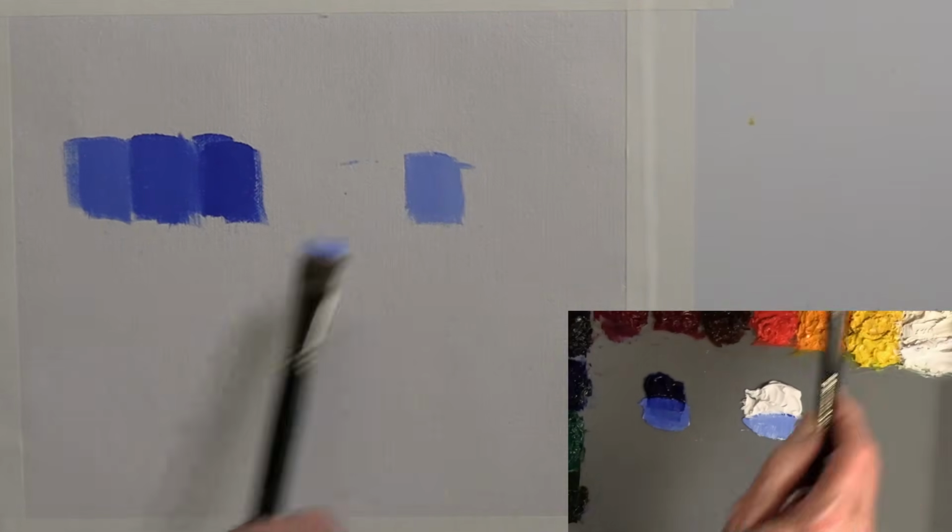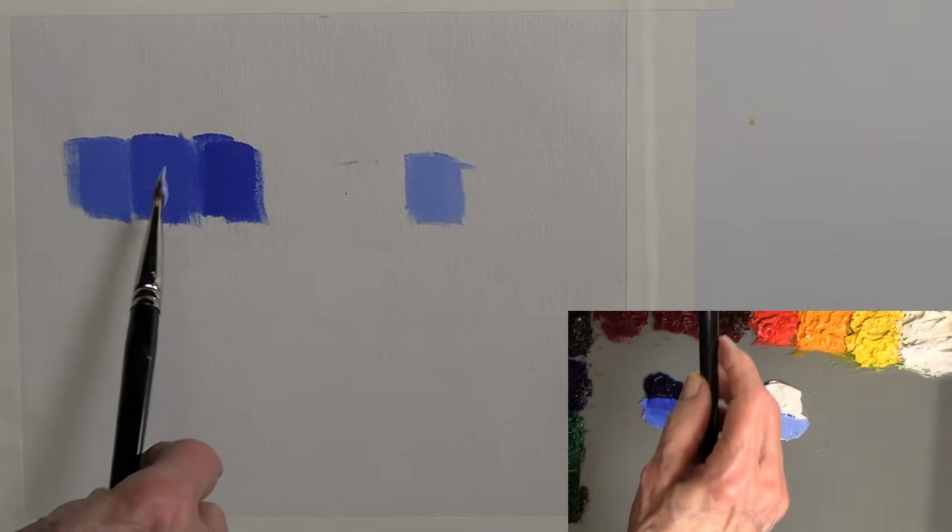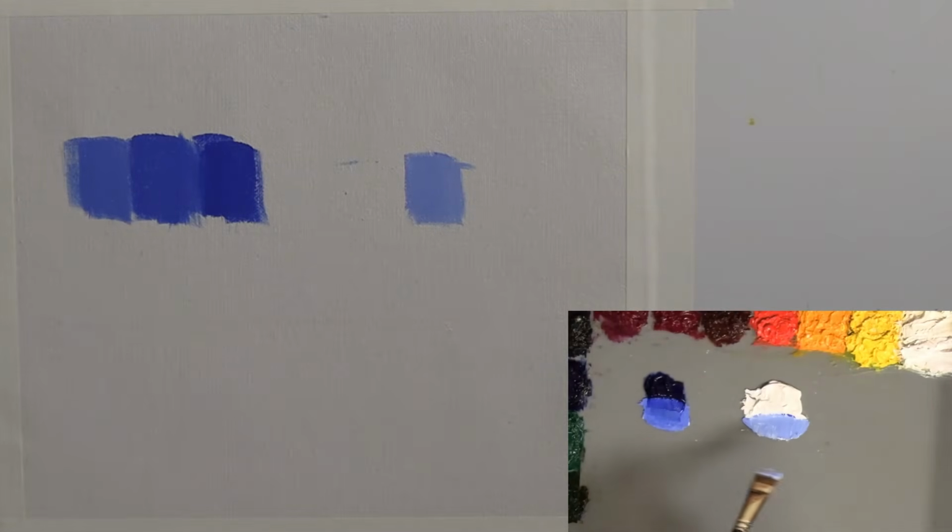Now I want it just an increment lighter, about the same increment that I have here, but I want it lighter on the light side. So what I'll do is stay right in here, stay away from this, just pull more light into this, and gradually smooth the brush into that edge of paint, and watch it as it comes down.